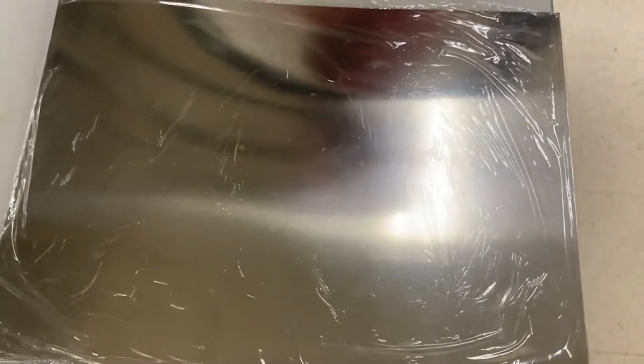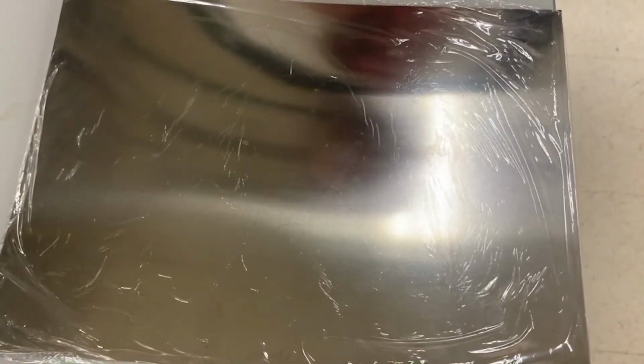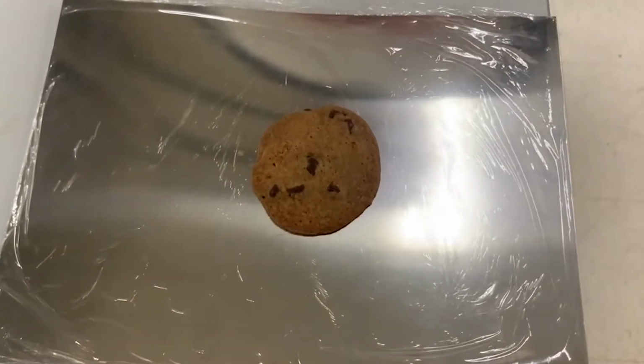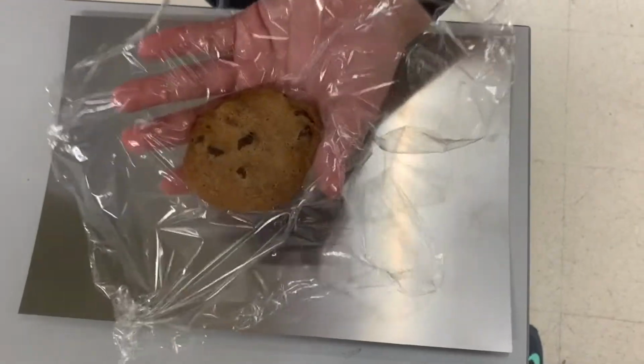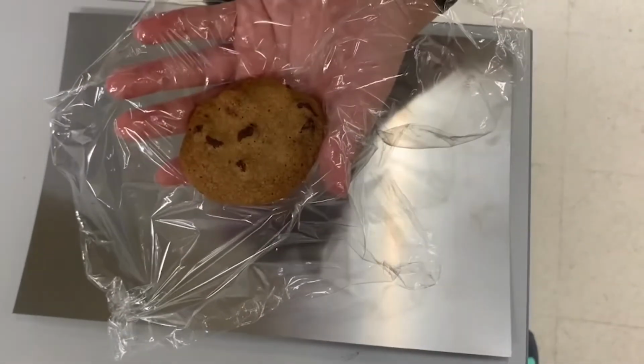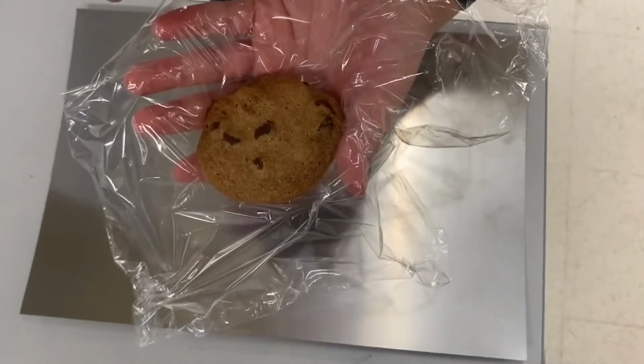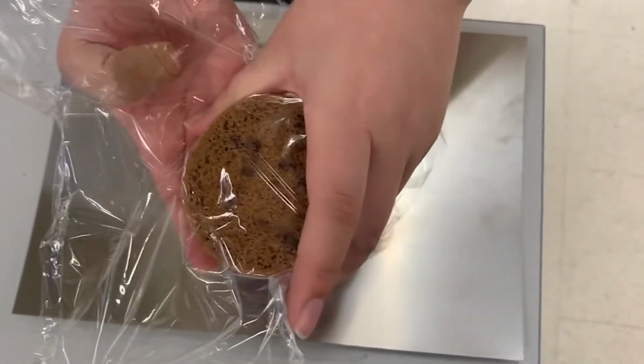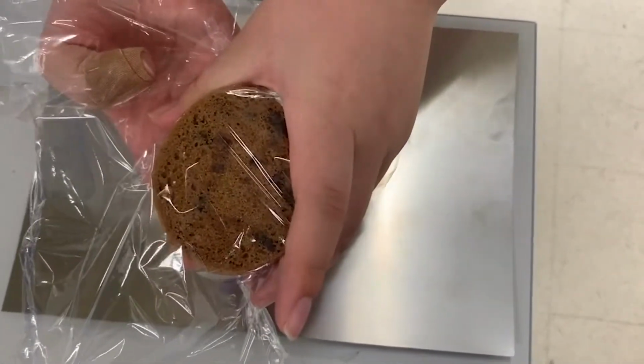First of all, we get an atomically flat surface covered by single-layer graphene, just like a flat baking pan covered by saran wrap. And then we grow photocathodes on top, just like baking a cookie. After removing the cookie from the baking pan, although the top surface is bumpy, the bottom surface can stay flat and protected by saran wrap at the same time.